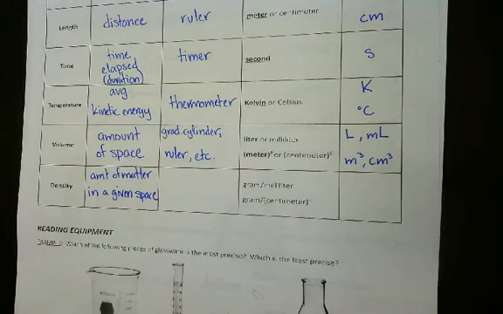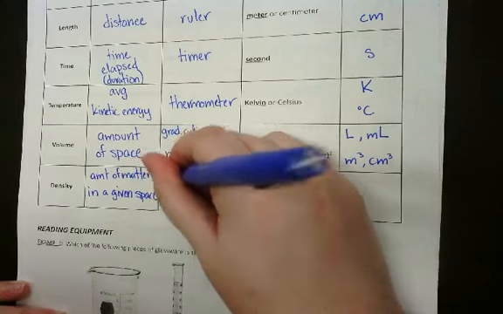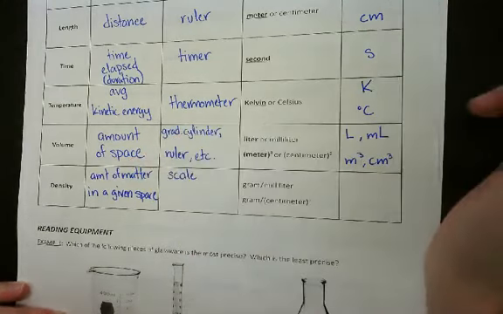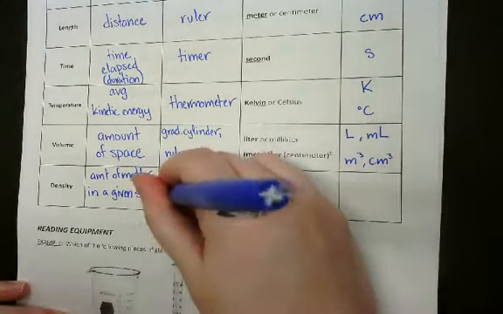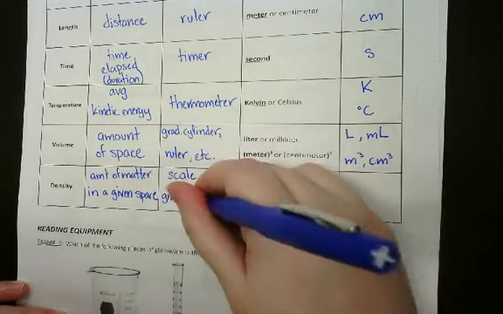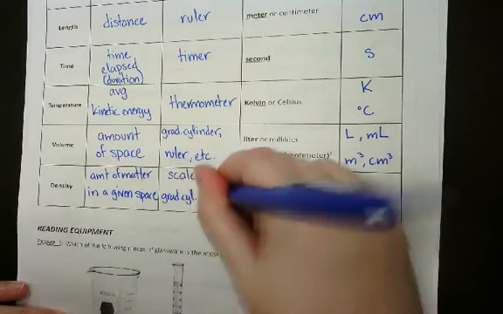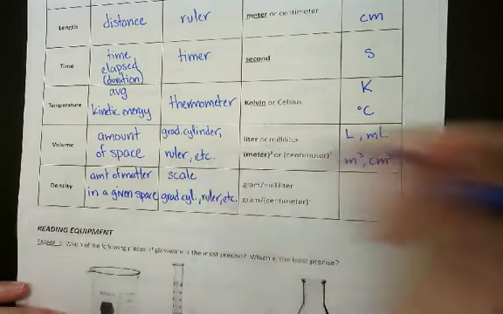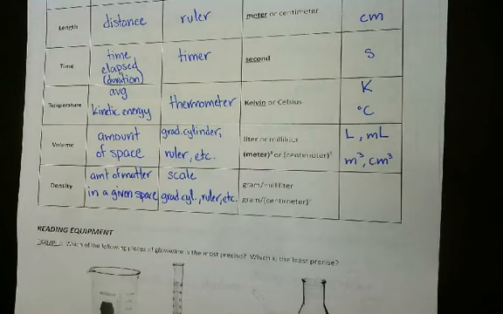Okay, well, how can we measure density? Well, we have to calculate it, right? We need mass and volume, so we have to use the equipment that we would need to measure mass and volume. To measure mass, we would need a scale. To measure volume, we might need a graduated cylinder or a ruler. Then I'm going to put etc. again, because you could use whatever you need to measure the volume of that object.